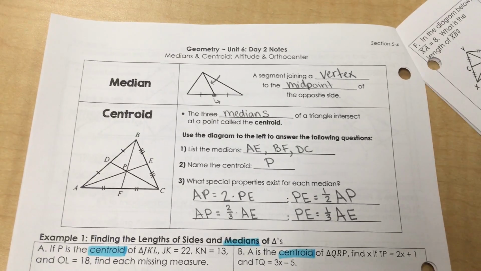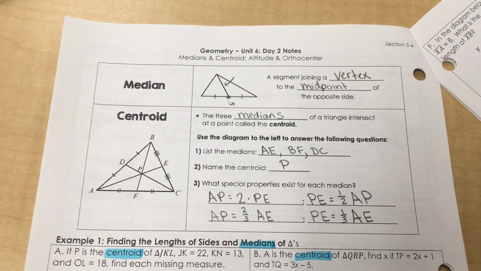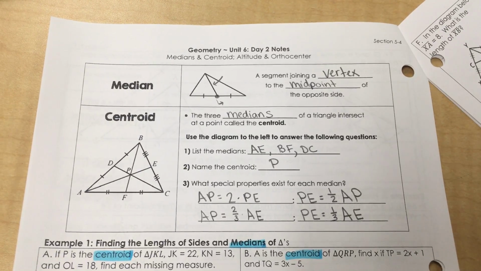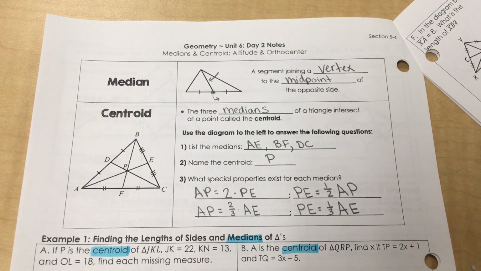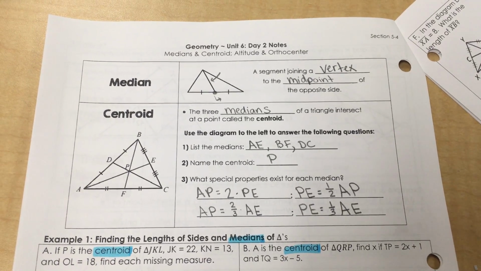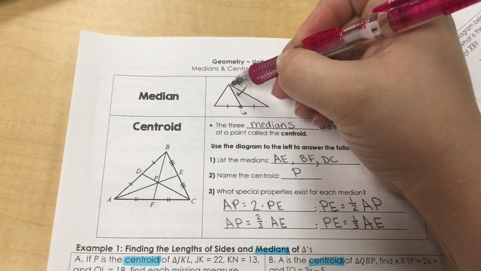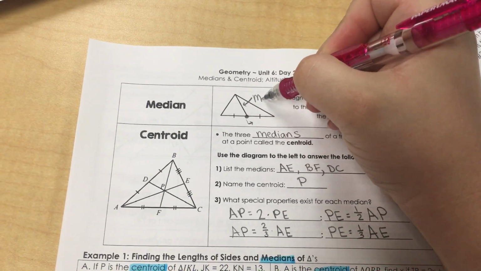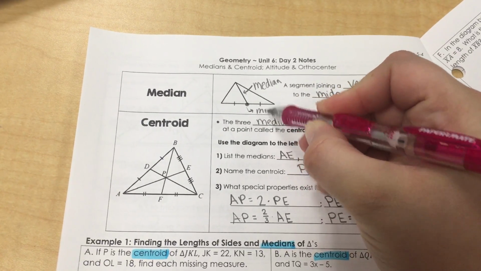Okay, make sure you have day 2 notes out, and go ahead and fill out your vocabulary for median and centroid. So I would like to start out with saying that in your triangle, from the vertex to the midpoint, this is called your median. And then the point here is your midpoint.